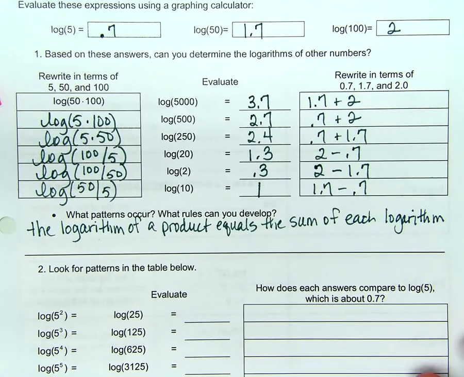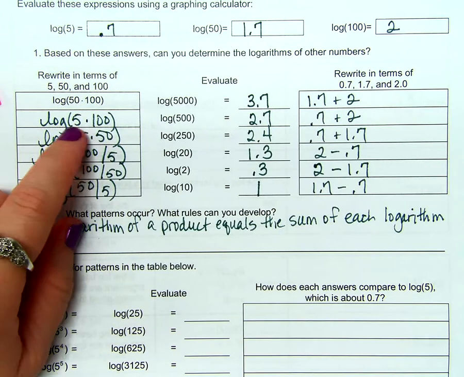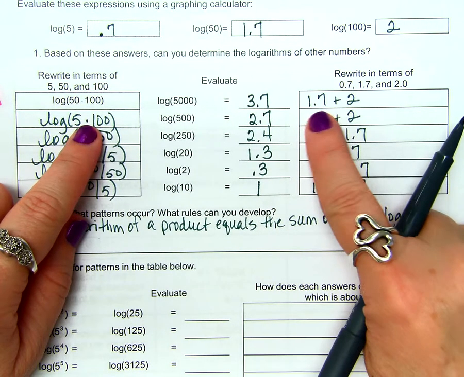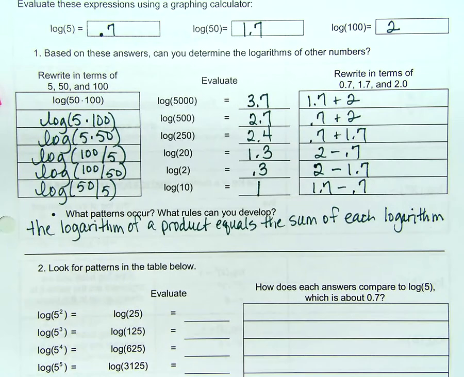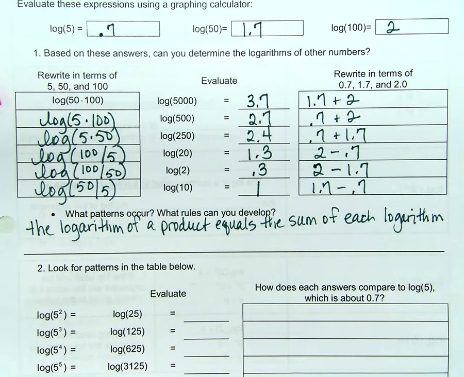Does that make sense? The logarithm of a product, taking the logarithm of a product, equals the sum of each individual logarithm. I guess I could have put individual right there. You can if you want, if you think that might help.